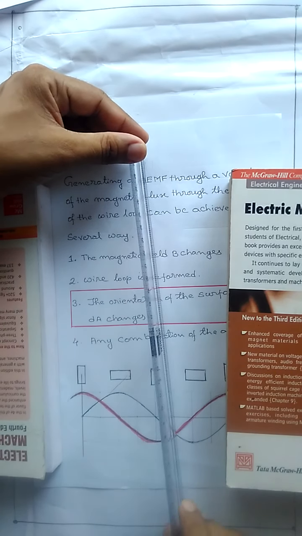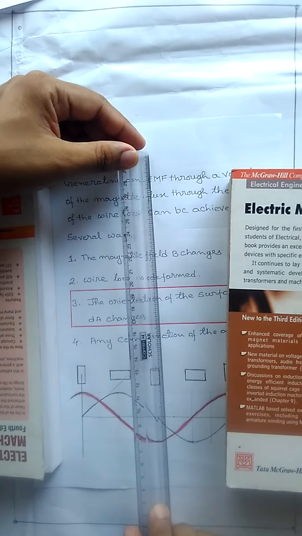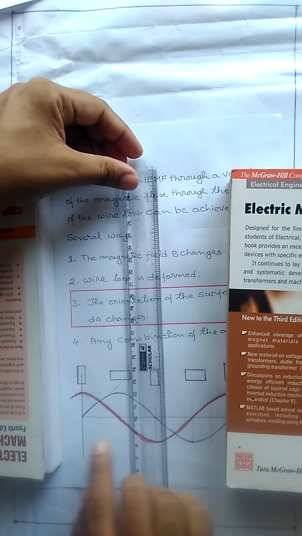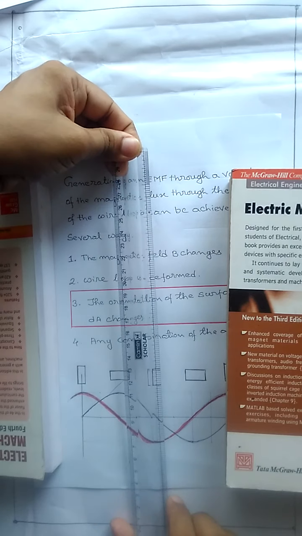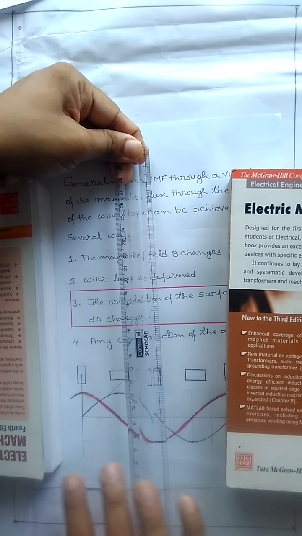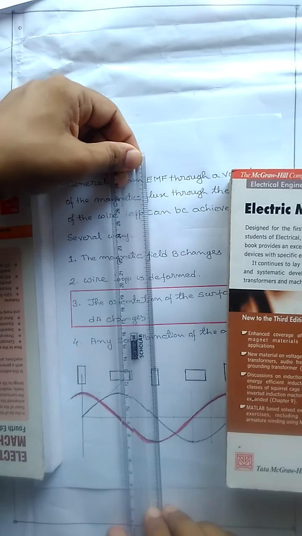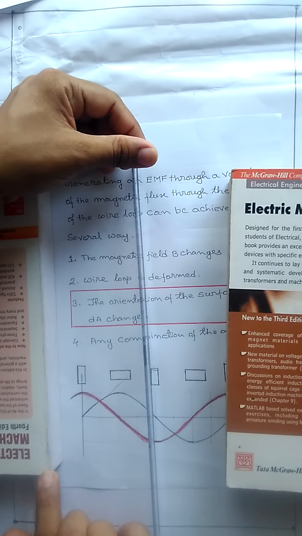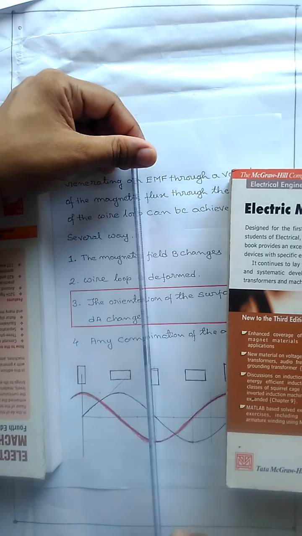Now, if it is like this, how many lines of force are passing through this area? It is 0 because this area is perpendicular to the lines of force. If you place it like this, the whole flux is passing through this.